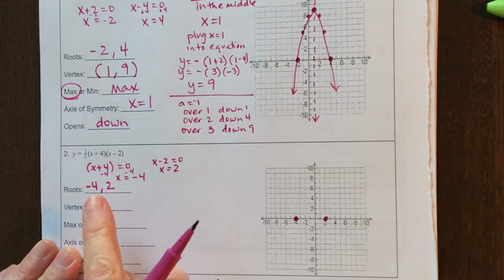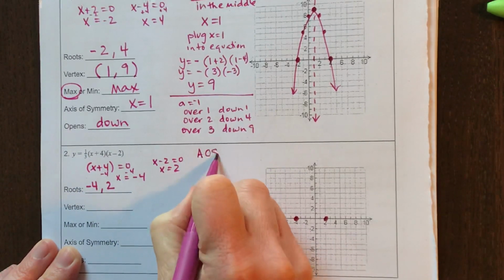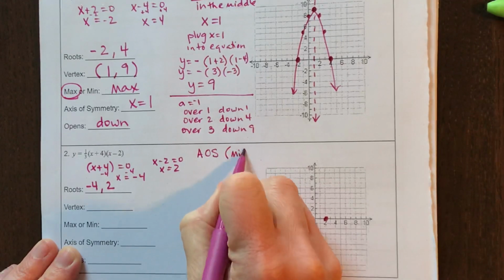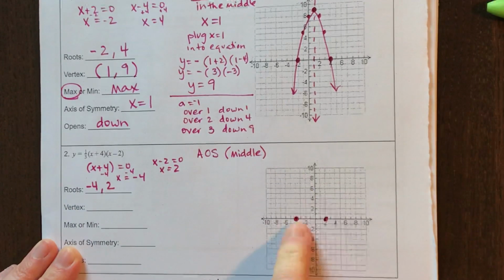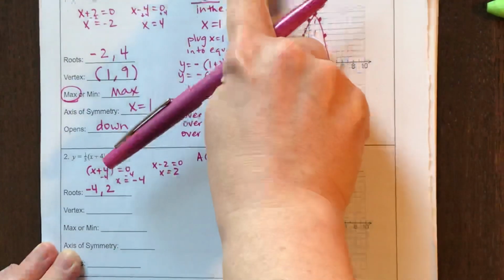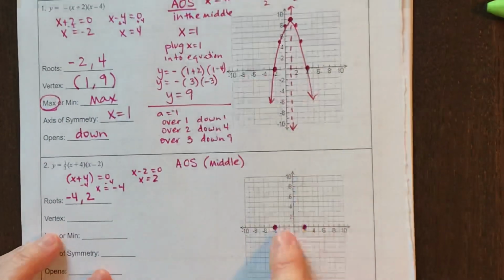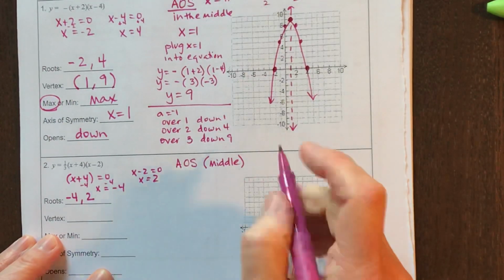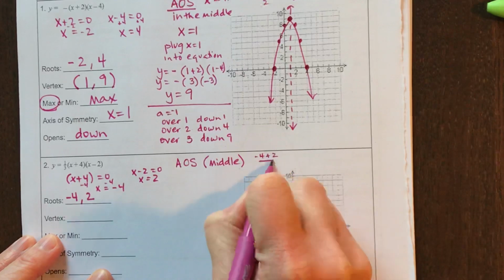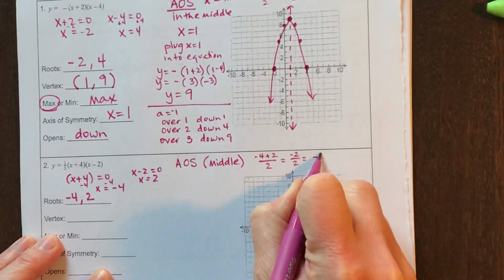Now what I'm going to do is use these 2 numbers and find my axis of symmetry, because it goes exactly in the middle. So again, if you want to count, you can just count and find the middle, or you can do the average formula that we had up here. So if I take negative 4 plus 2 and divide this in half, I would have negative 2 divided by 2, which is negative 1.